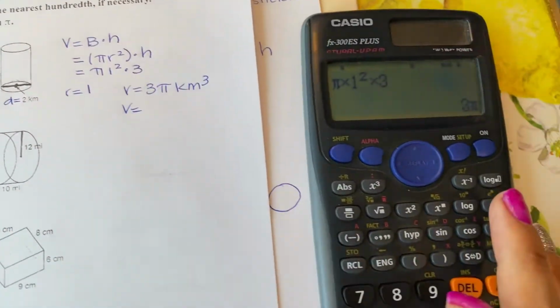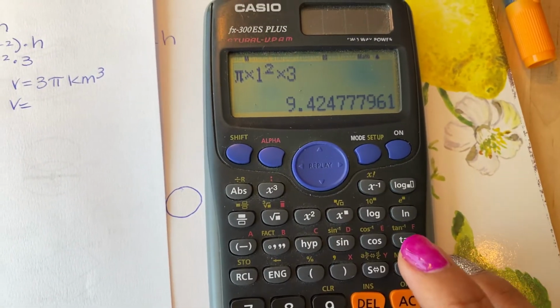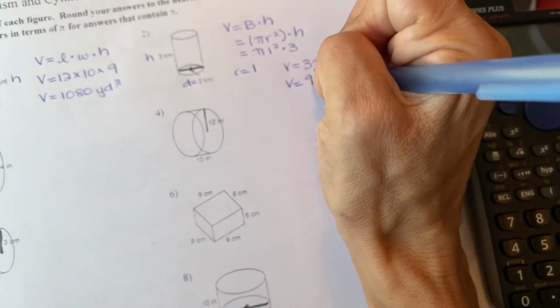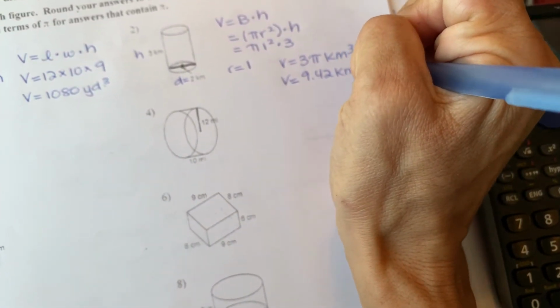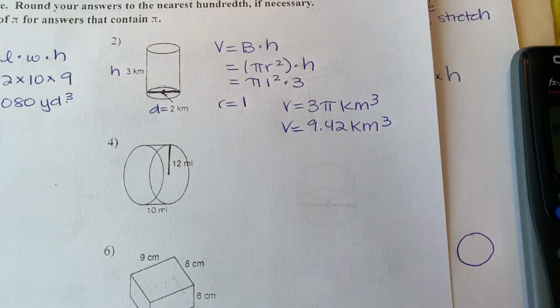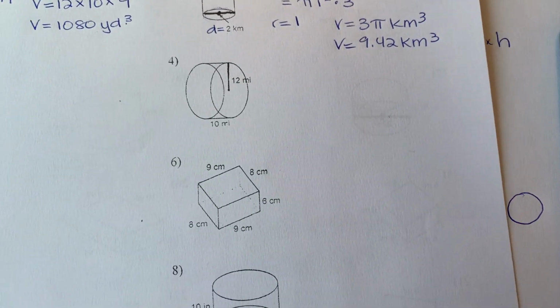What is it as a decimal? Hit S-D, 9.42. And there you go. There's your answer, right?